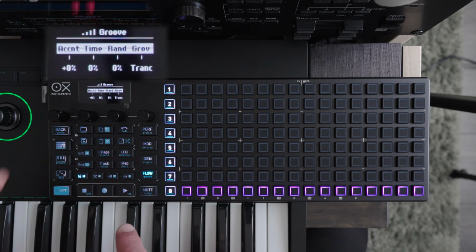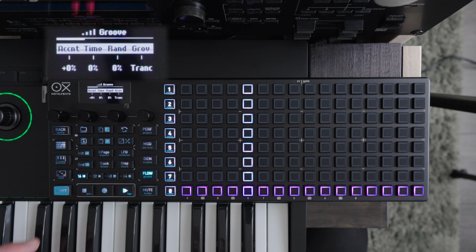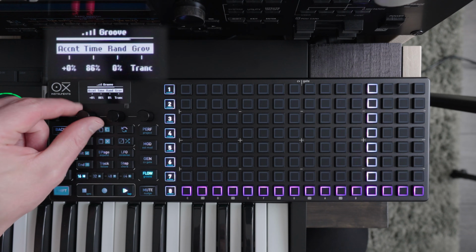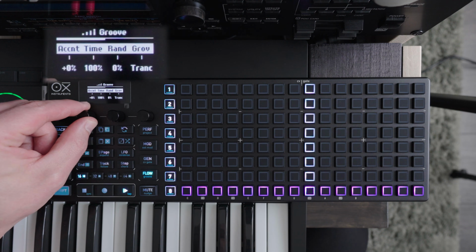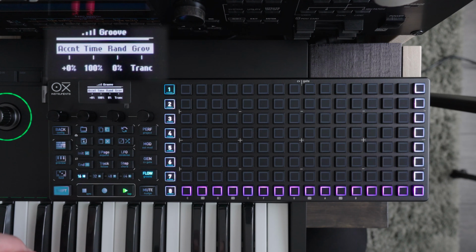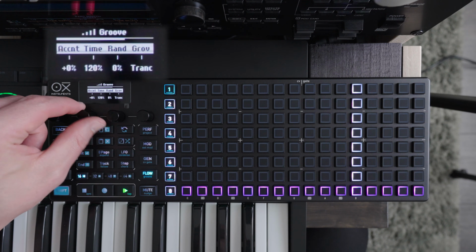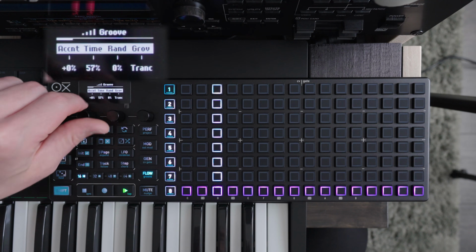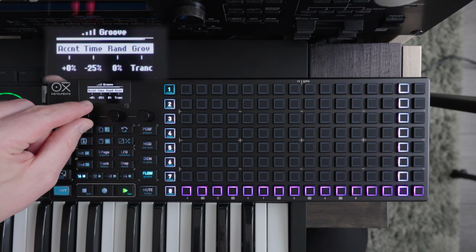Now let's look at the time parameter. I'll press play. And as you bring this up, it will add some timing variation to the pattern. And again, we can go up to 120% or minus.